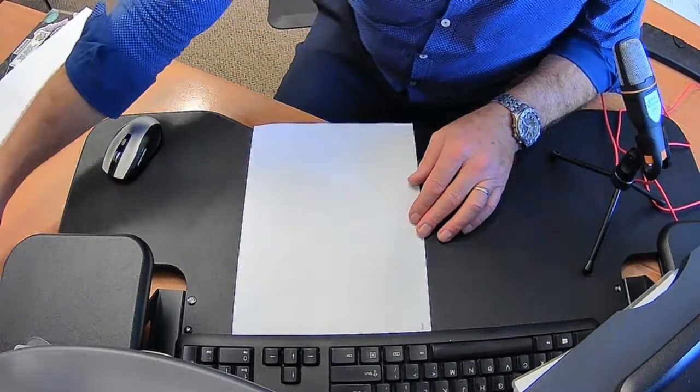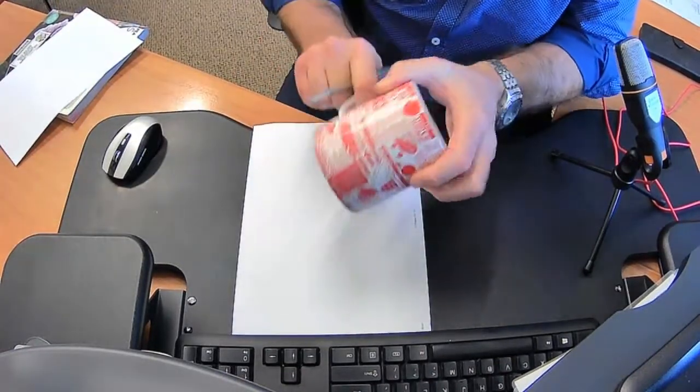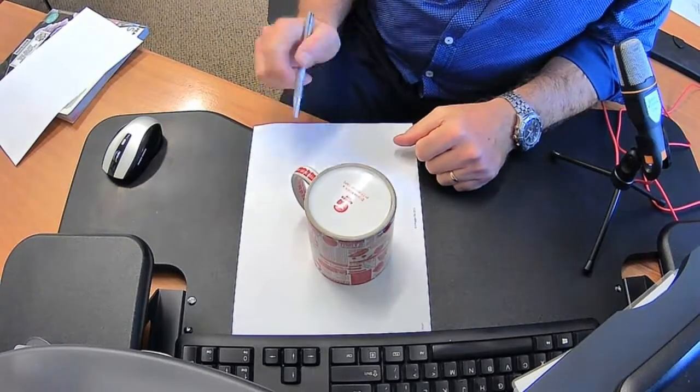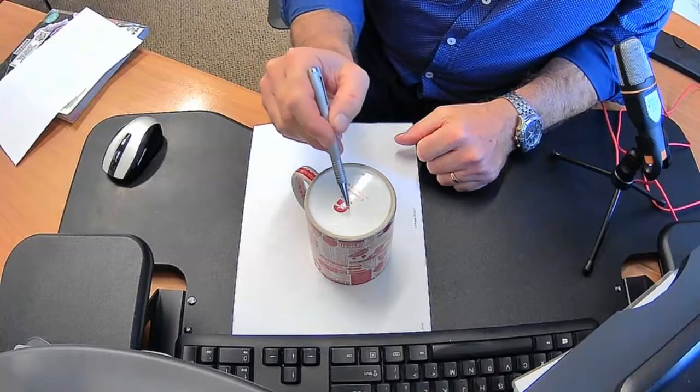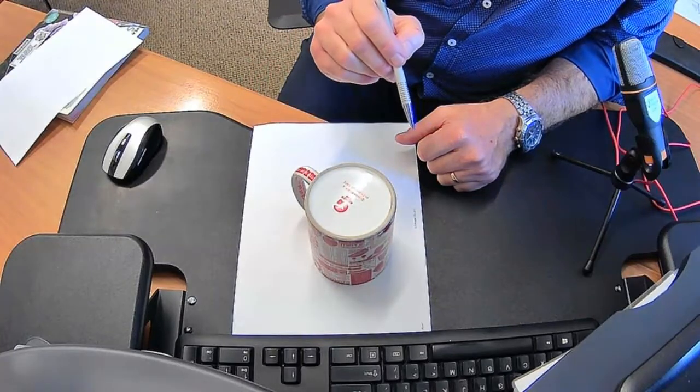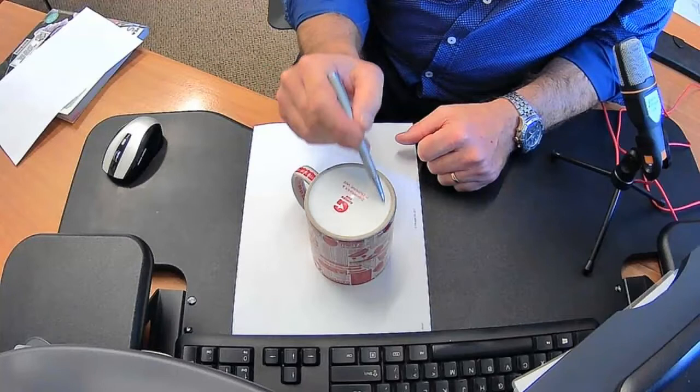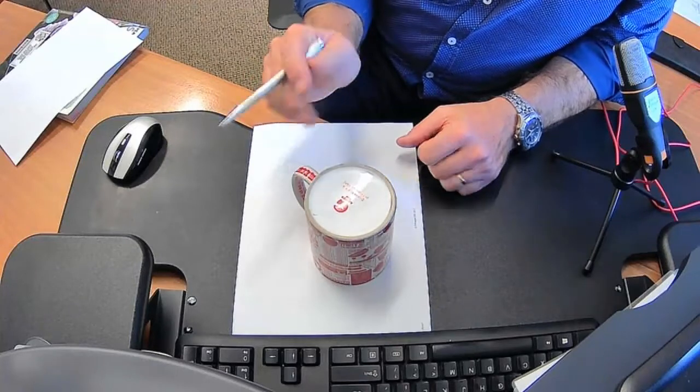Well, some things, like my coffee cup, the dimension in one dimension is a line that is a circle. And the circle goes out a certain way, a radius.